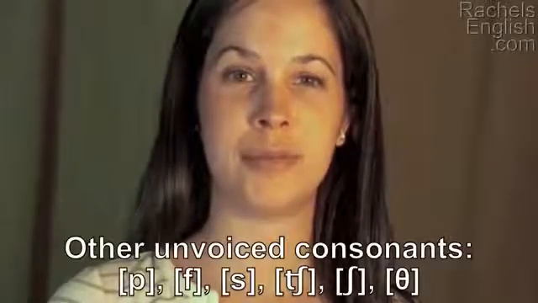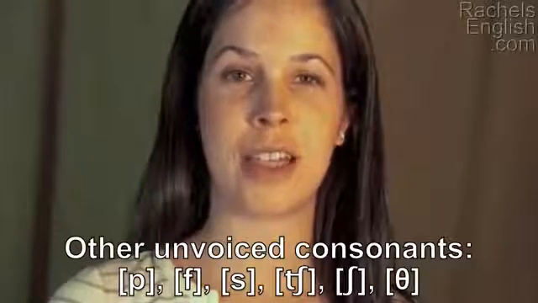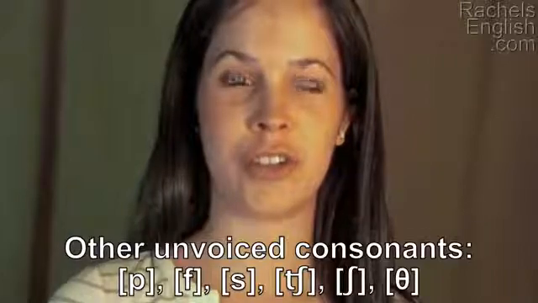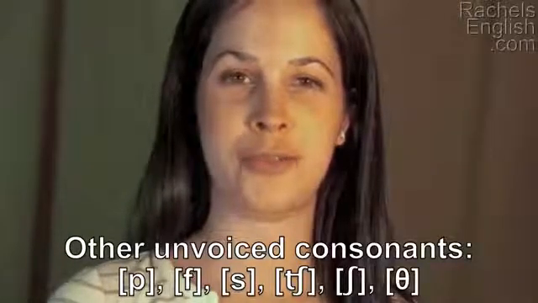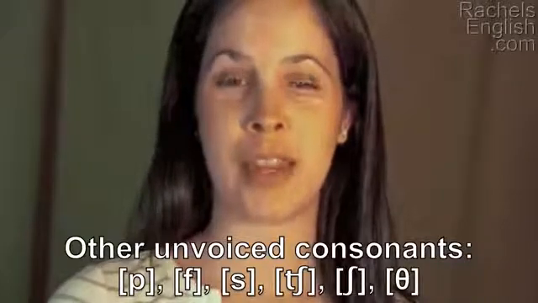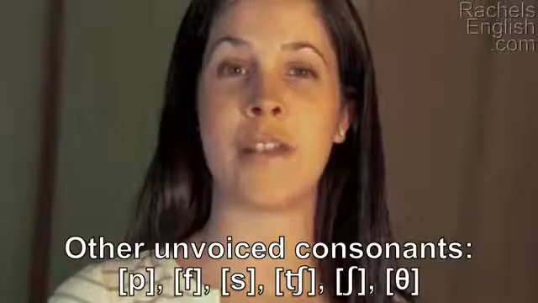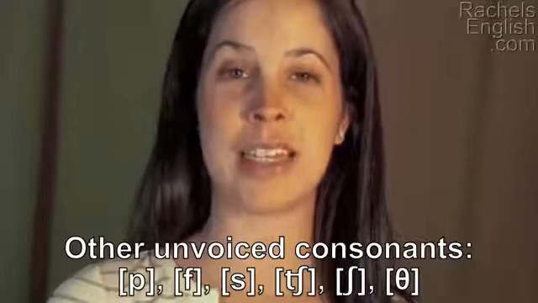Other unvoiced sounds are p, f, s, ch, sh, and so any regular verb that ends in one of these sounds will have the ed pronounced as the t sound.